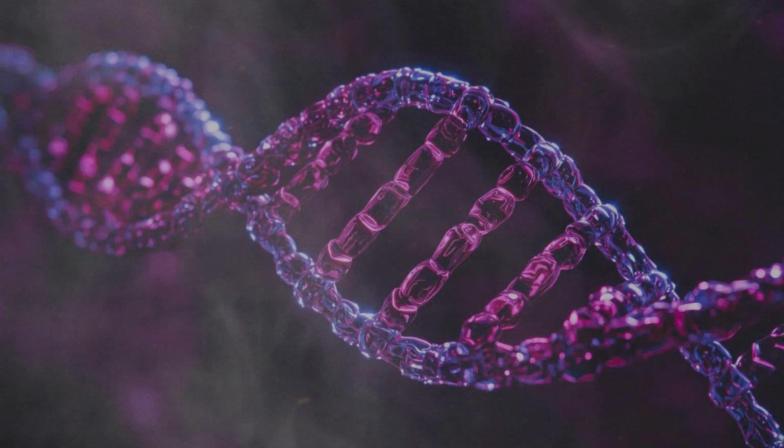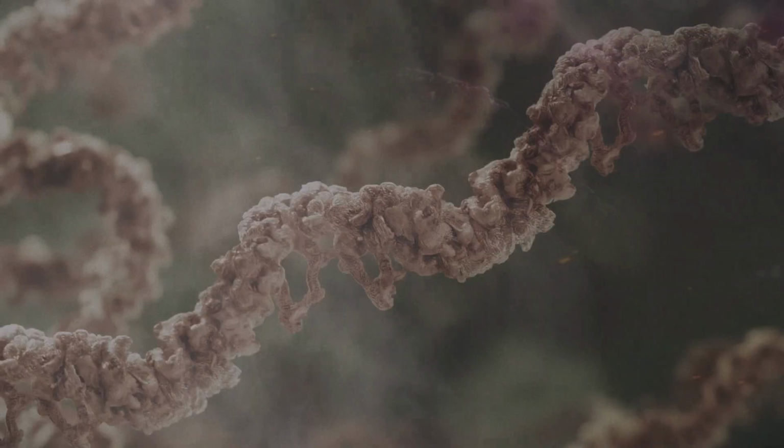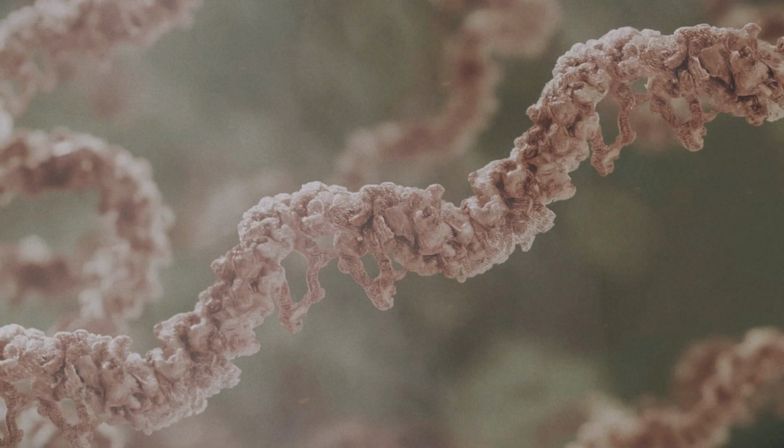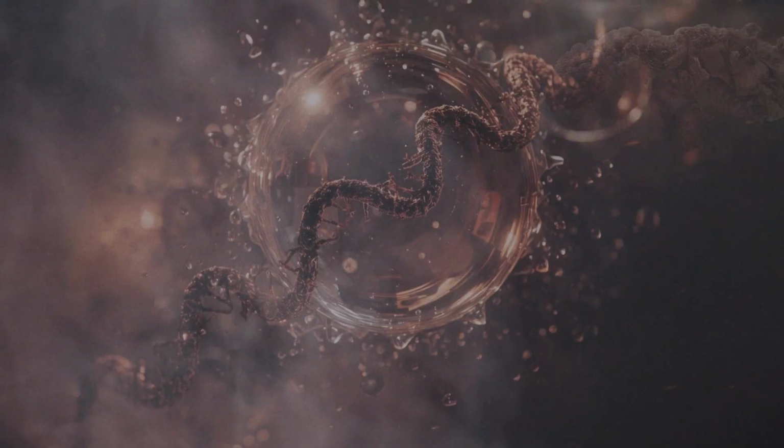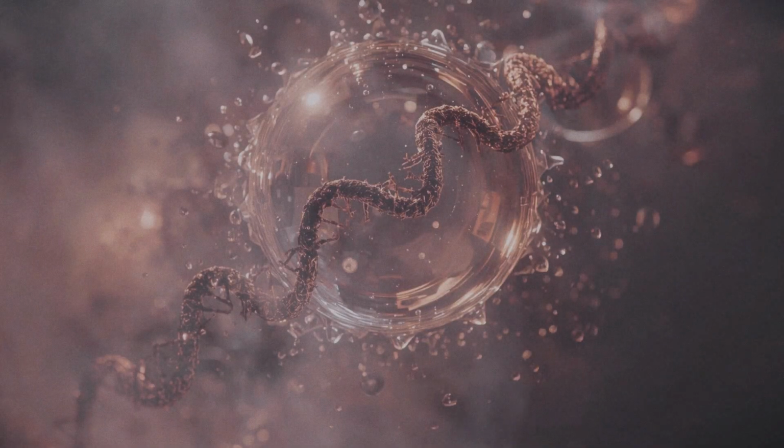The geometry of the helix creates 2 grooves along its surface. These are known as the major groove and the minor groove. They form because the base pairs are not centered exactly between the 2 backbones. One side opens slightly wider than the other. The major groove is wider and exposes more chemical information from the base pairs. The minor groove is narrower and reveals less detail.